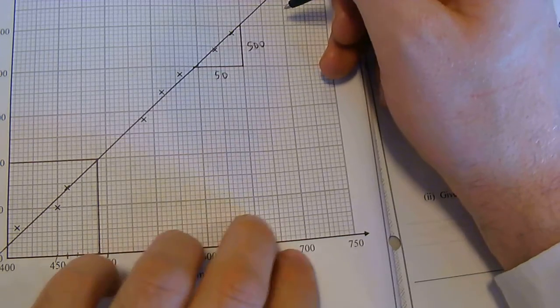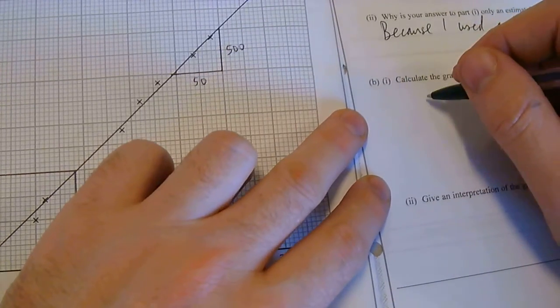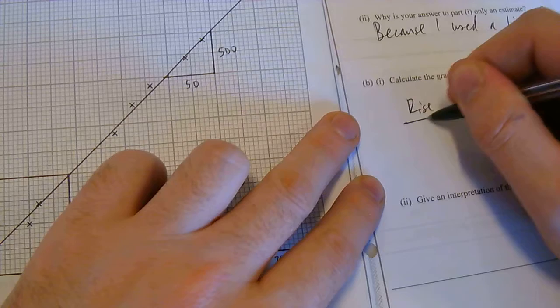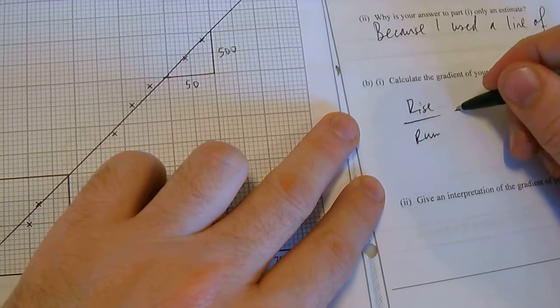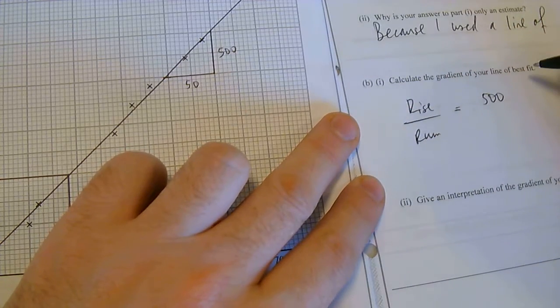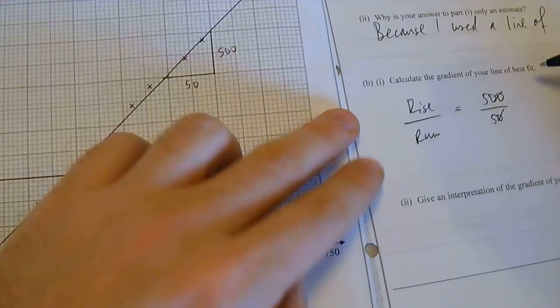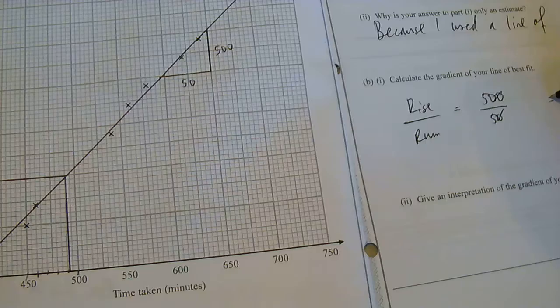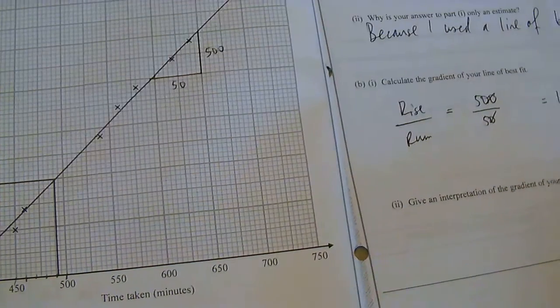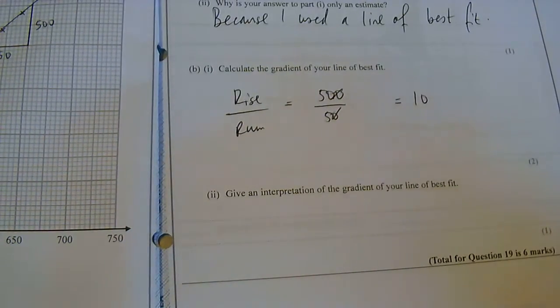Now a gradient is the measure of rise over run. So it went up by 500 and it went across 50. So if I divide that with my calculator, I get a gradient of 10. Okay, that's my gradient. So the gradient of this line is 10.